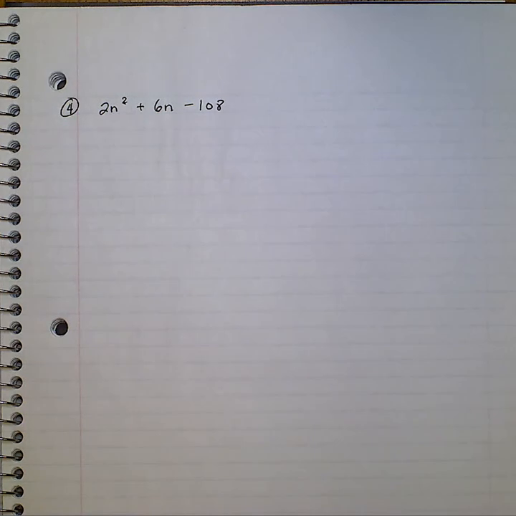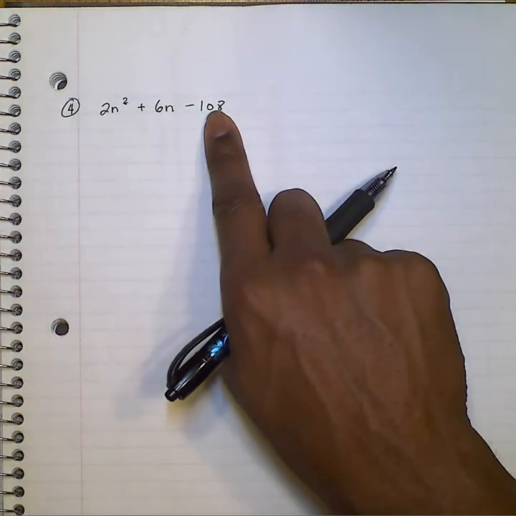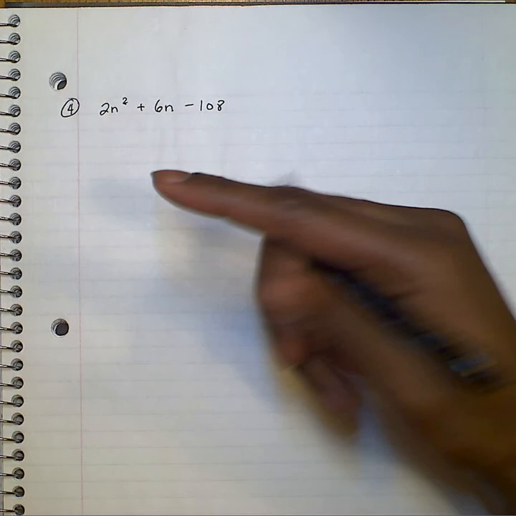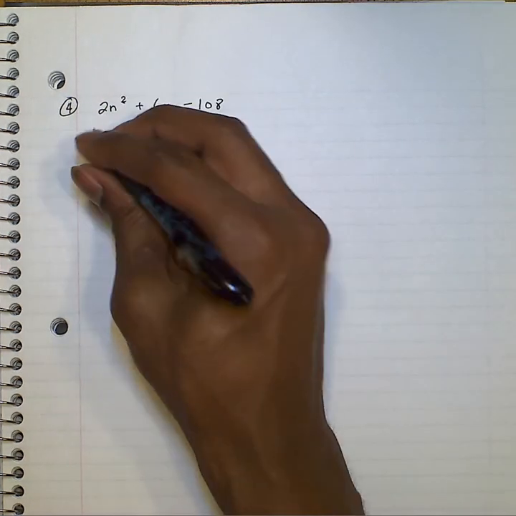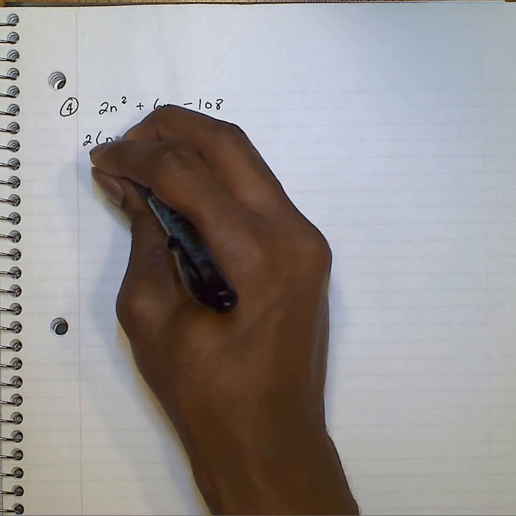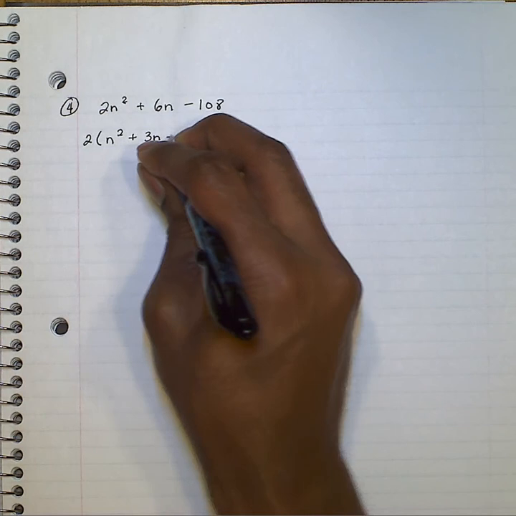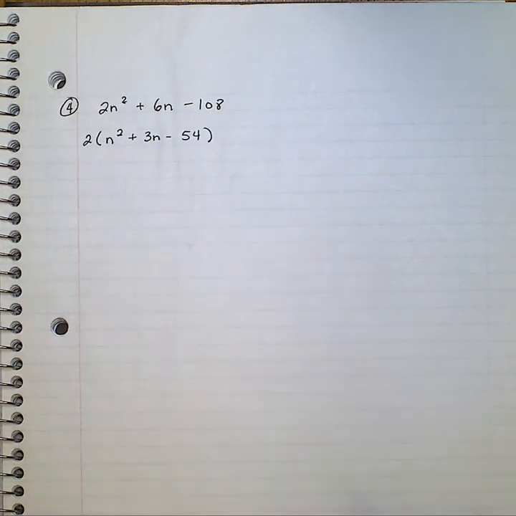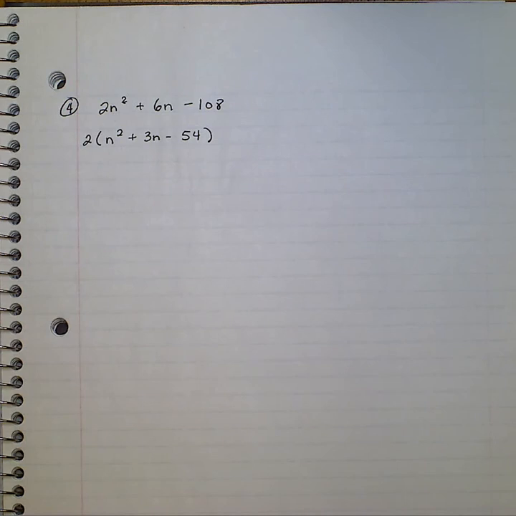Now I want to throw this example in there because I know we said we were dealing with only problems where a is 1 today. But it's important that even though we are not necessarily focusing on greatest common factor, we have our eyes open for it. In the previous problems, a was 1, and the last term didn't have a variable, so we knew we didn't have a greatest common factor. In this case, we have 2, 6, 108. All these values are even numbers, so we have a GCF. The GCF is 2. We want to make sure that we identify and factor out any GCFs before we try to do the box method or factor by grouping each time, because without doing that, we won't get an accurate answer.